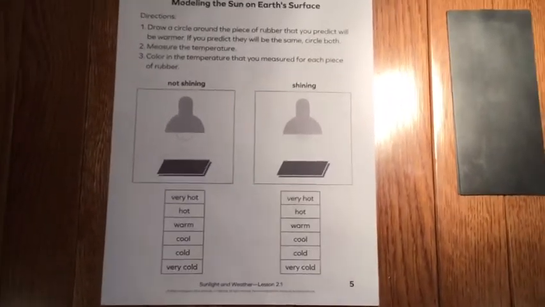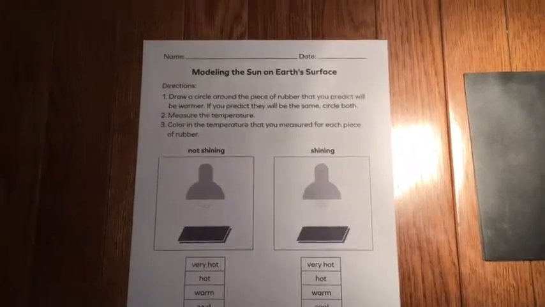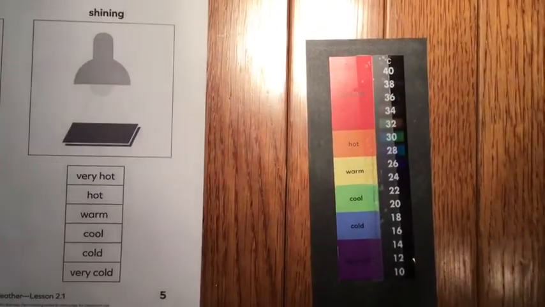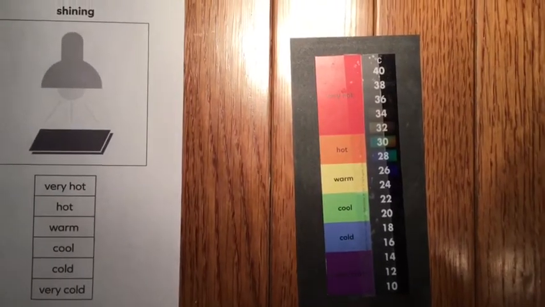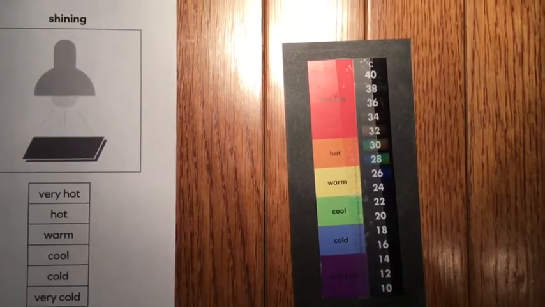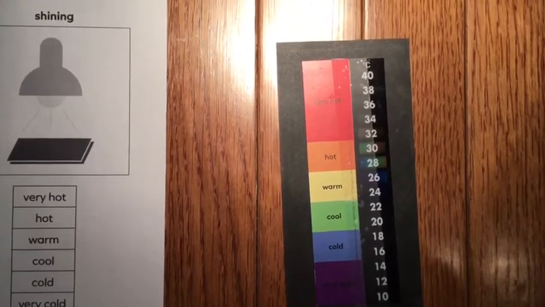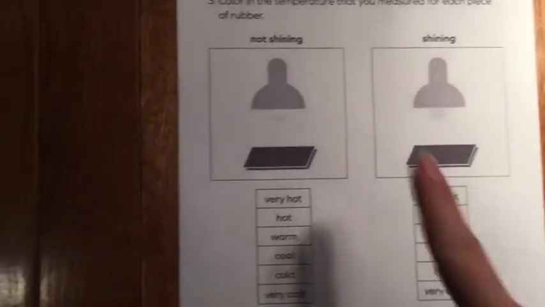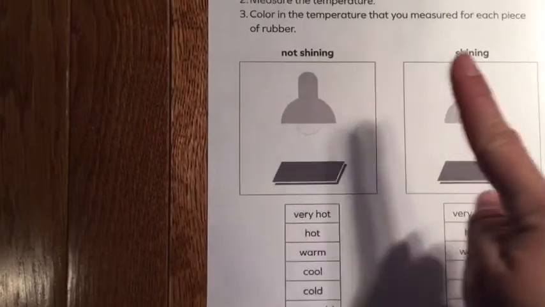Okay, so we're going to flip this up now, and let's see, what does the thermometer say? It says that it is hot, right? A little bit very hot, but mostly in that hot area, that 30 to 28. So you'd go over here, look, this one says not shining, this one says shining.